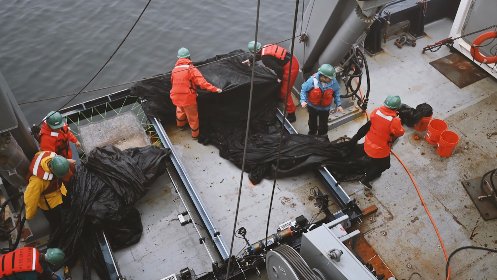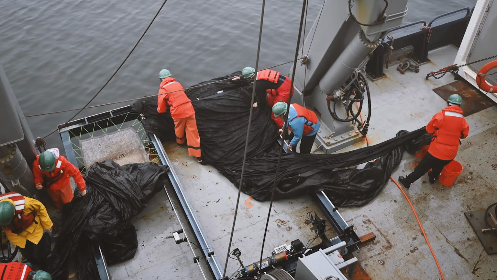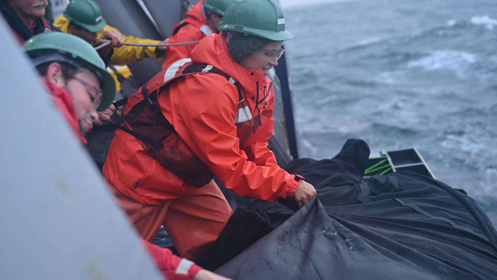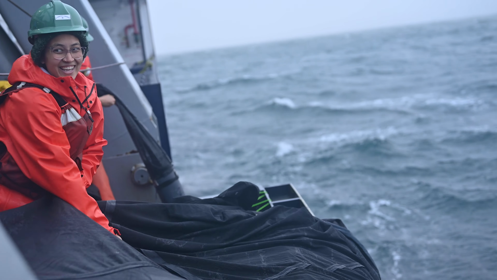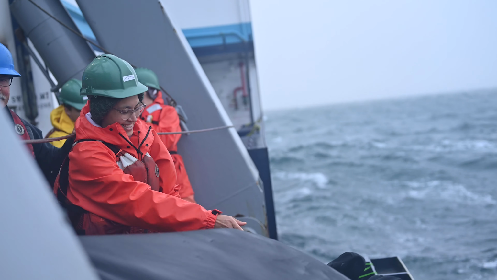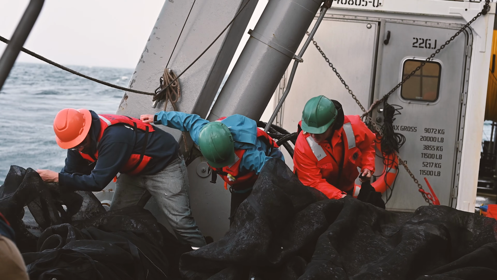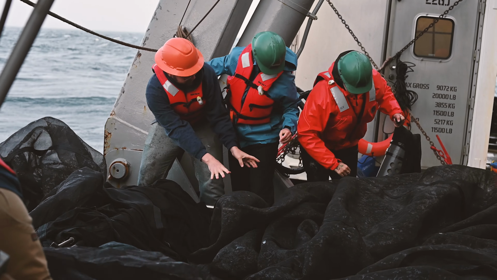This kind of work where we go out to sea on a large oceanographic research vessel is not something that one person can do alone. It's something that requires a team of people. And that's one of the most fun parts of this work, is that we get to work collaboratively.